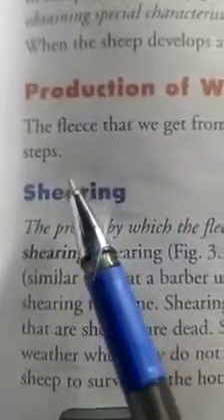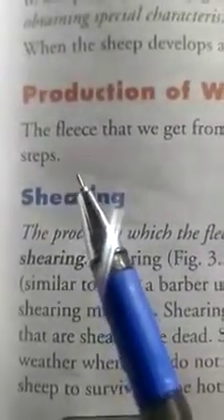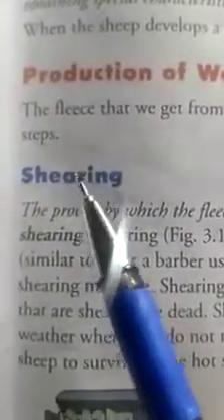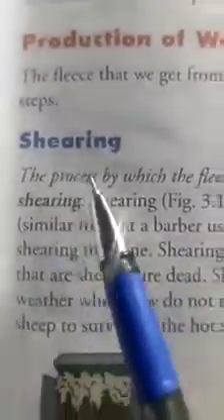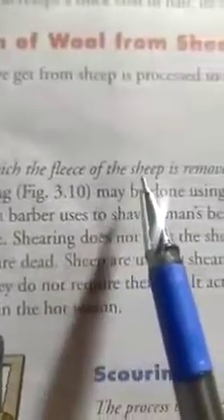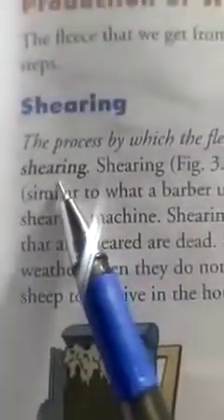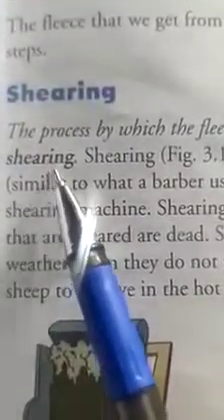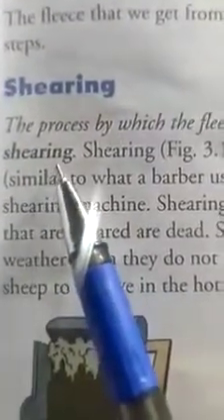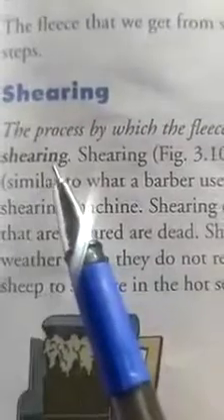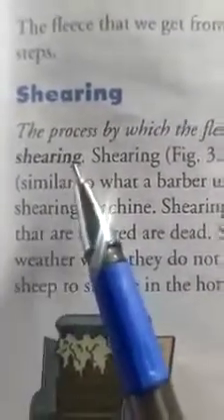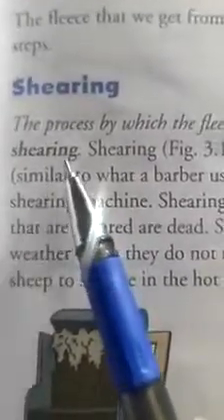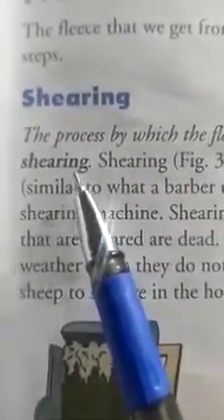Wool is obtained from the sheep by a long process which involves various steps. The first step is shearing. The process by which the fleece of the sheep is removed is called shearing. Dear students, the fleece of the sheep along with a thin layer of skin is peeled from the body of the sheep. It is done manually with a large razor or an electric shearing machine.